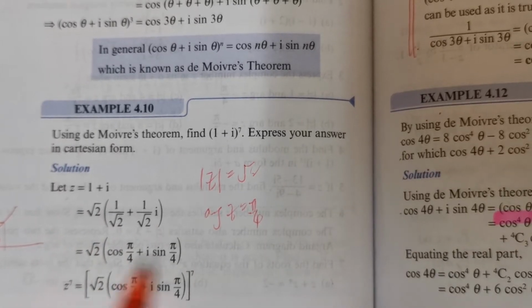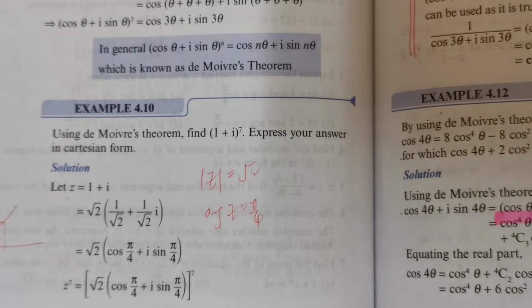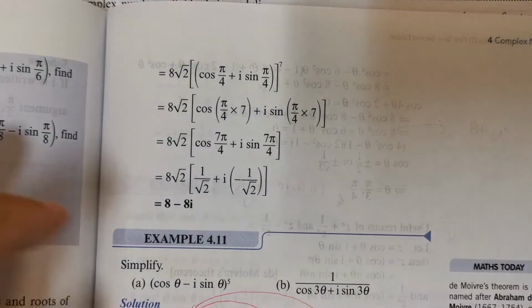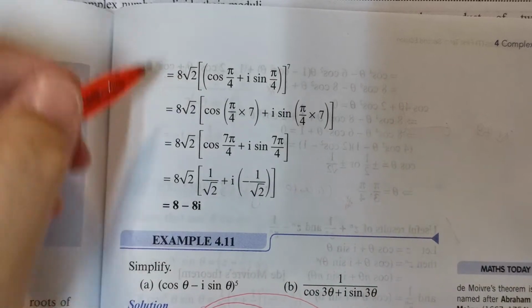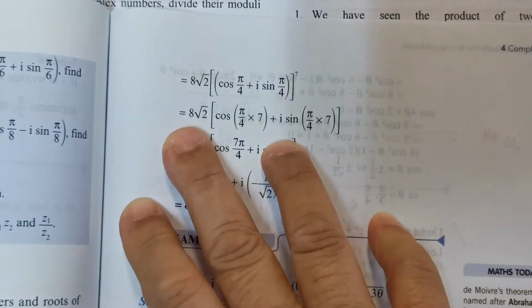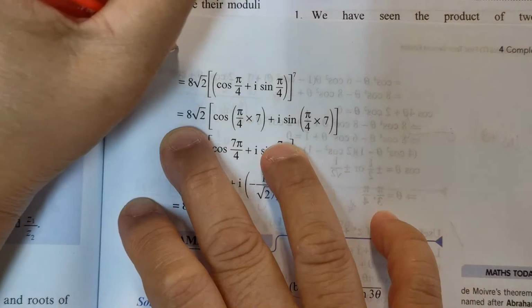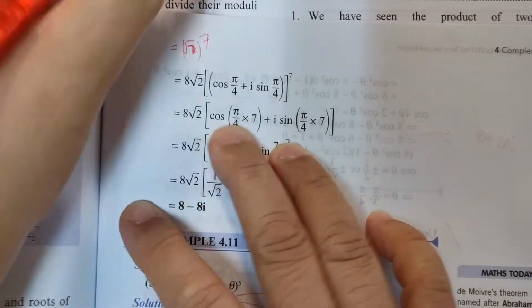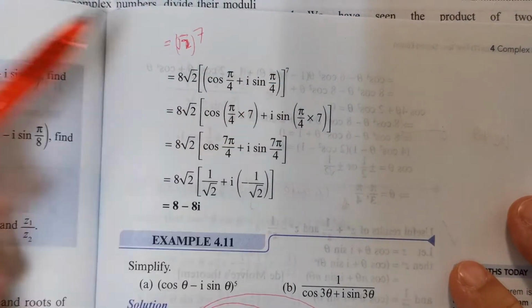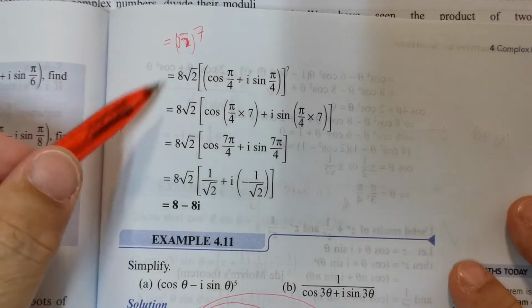Then z to the power 7 means this whole thing to the power 7. Then just use De Moivre's theorem. So the square root 2, the modulus, to the power 7, and this whole thing also to the power 7. Square root 2 to the power 7 means square root 2 squared, then cubed.